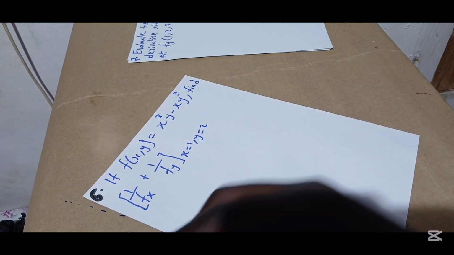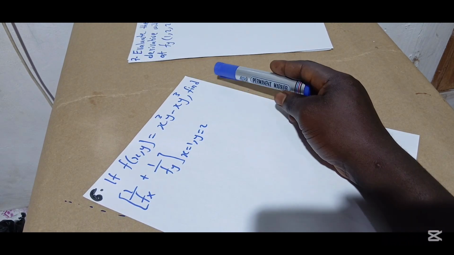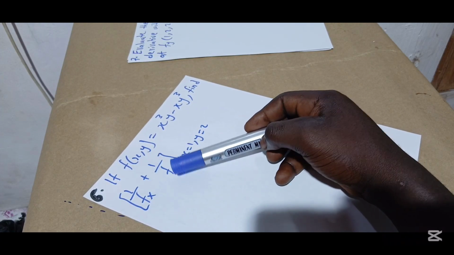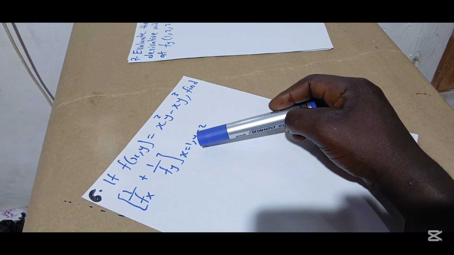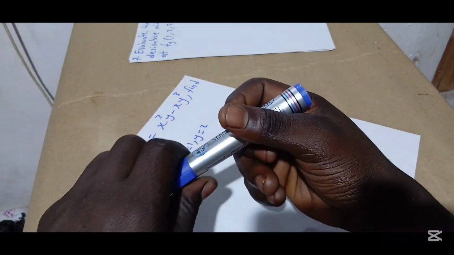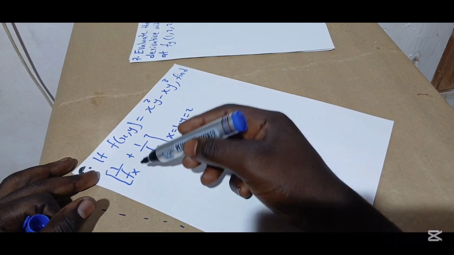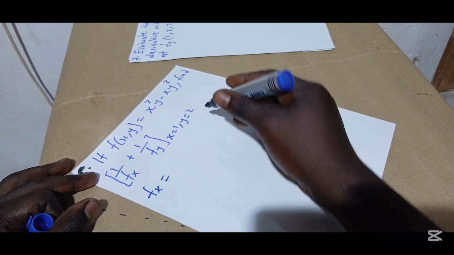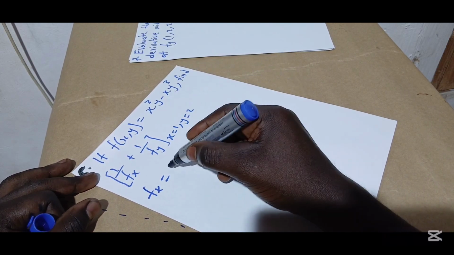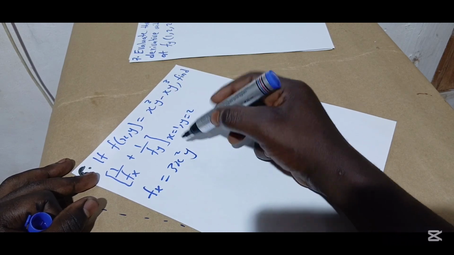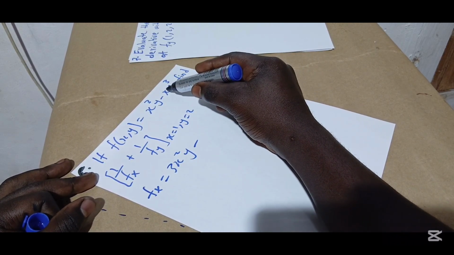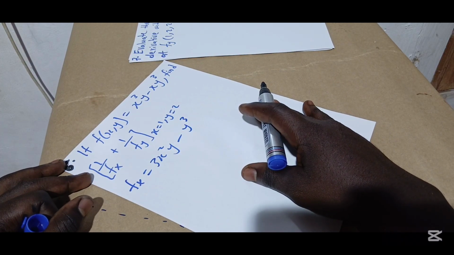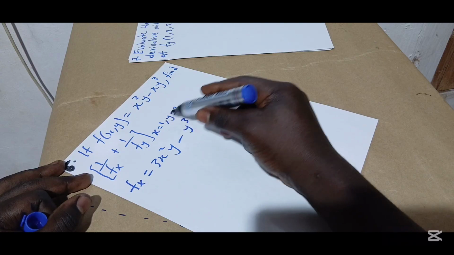If f of xy equals x cube y minus xy cube, find 1 over fx plus 1 over fy at x equals 1, y equals 2. So in this case, let's start by finding the partial derivative with respect to x and then y. So fx equals, differentiating with respect to x, so x cube gives us 3x squared, then y, minus differentiating x, we get 1, so minus y cube, at x equals 1, y equals 2.